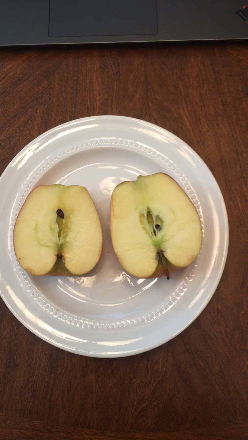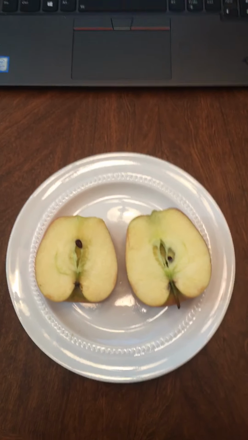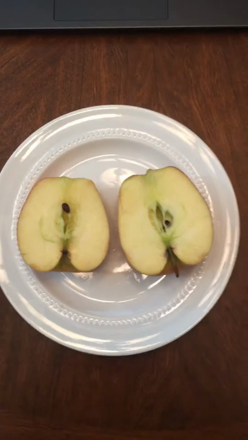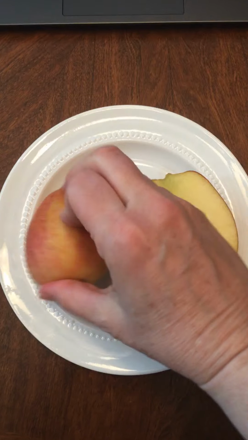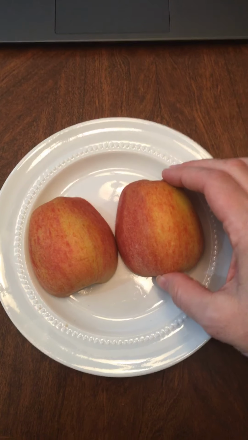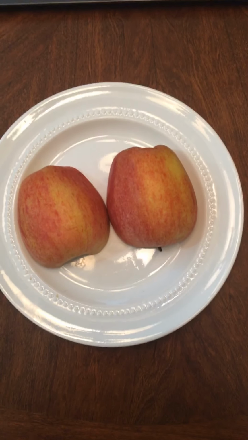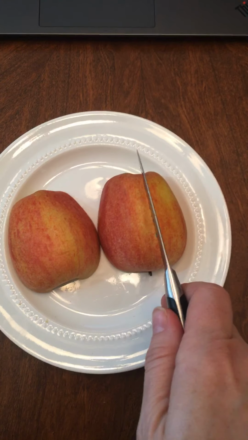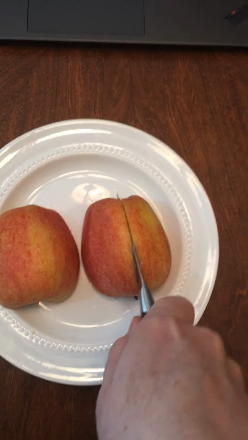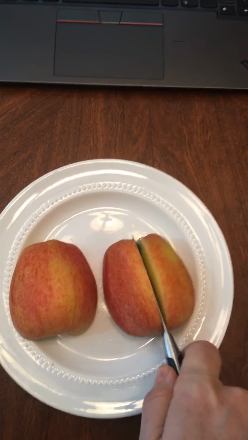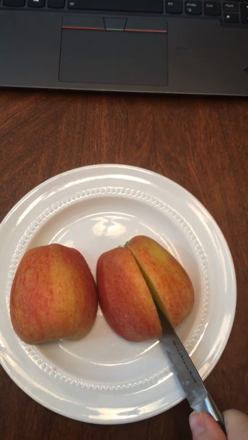If I have 2 more friends come along, that would be 4 of us, and I want to share my apple with all of my friends. So I'm going to partition or divide this into 4 equal pieces so each of us can have a piece of apple. Again, make sure you have an adult help you if you're using a knife.